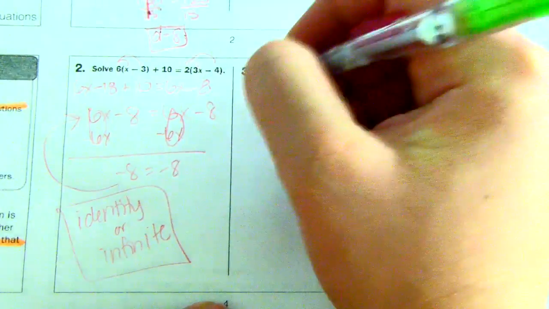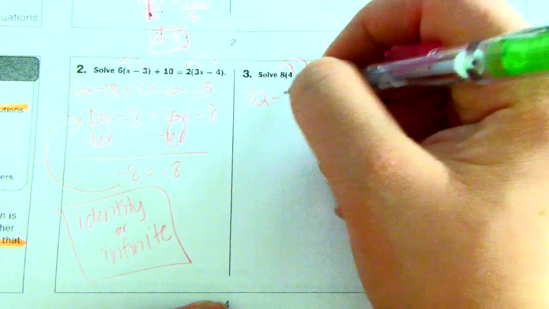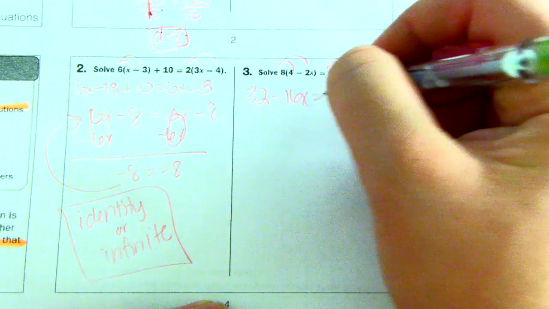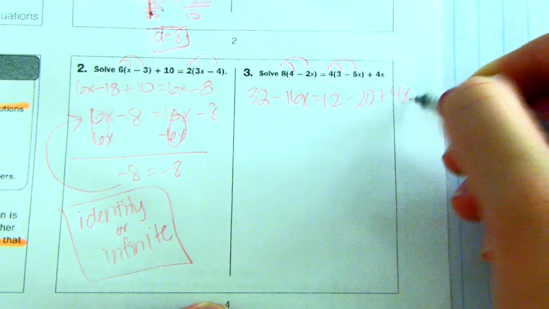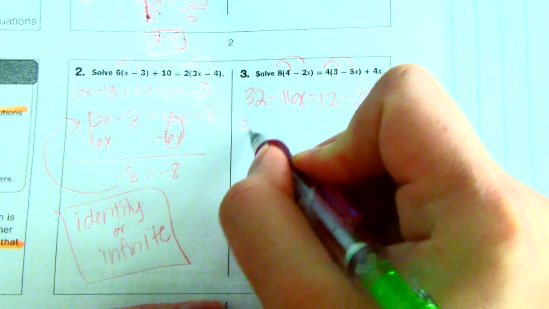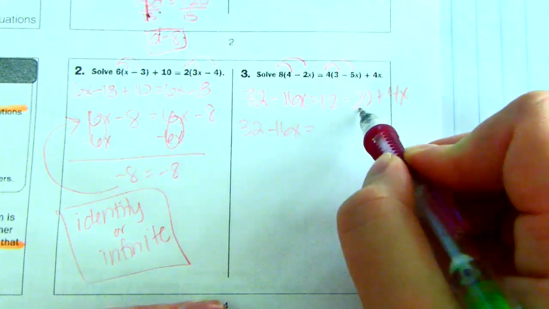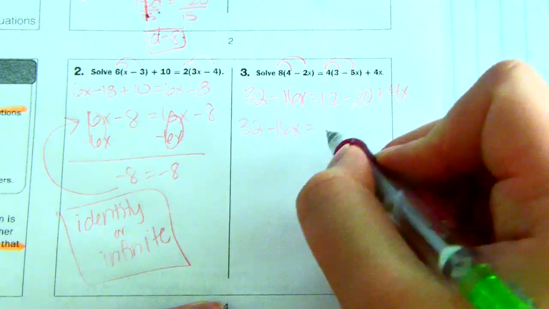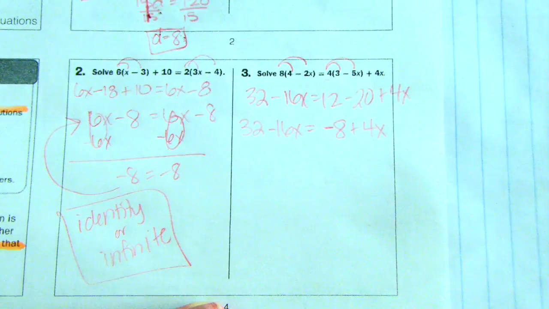Let's look at 3. Distributing first. Remember, when you distribute to both. 8 times 4 is 32. Bring our subtraction sign down. 8 times 2 is 16x equals 12 minus 20x plus 4x. No common terms to rewrite or to combine, so I'm going to rewrite that below. 12 minus 20 is negative 8 plus 4x.